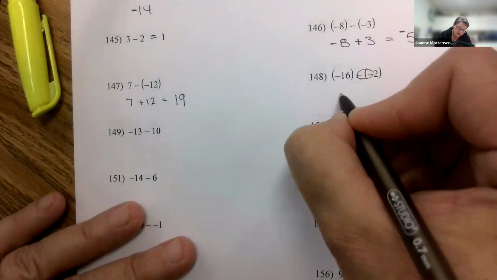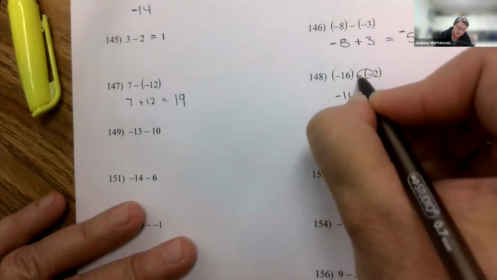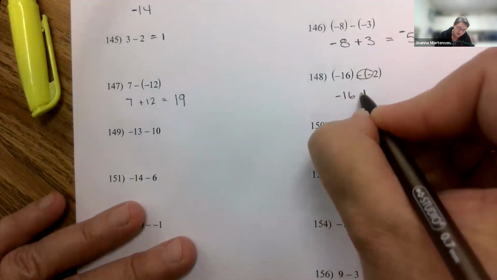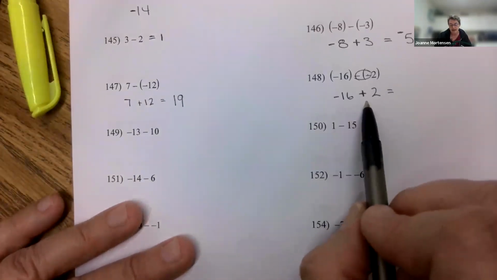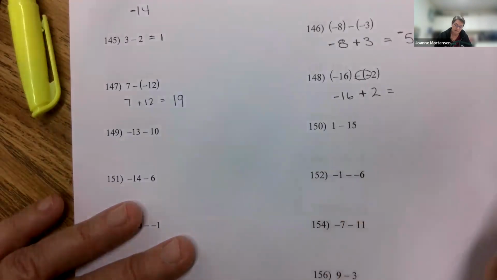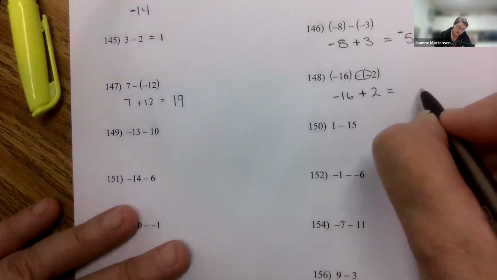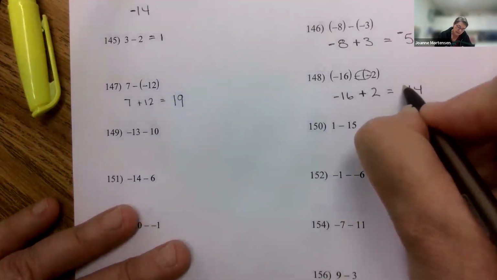A double negative there, negative 16. A negative times a negative gives me positive 2. Now that I'm adding, my signs are different. So I'm going to subtract, which is 14, and take the sign of the bigger one.